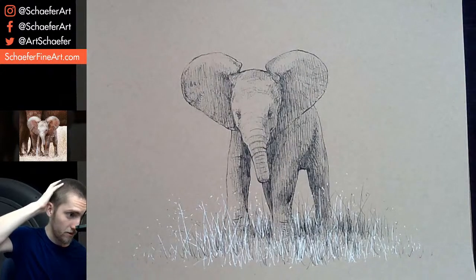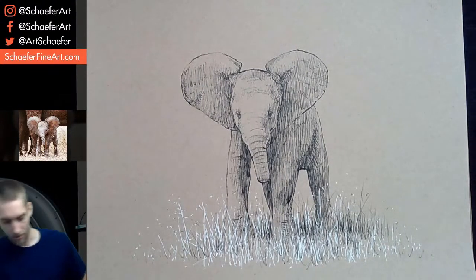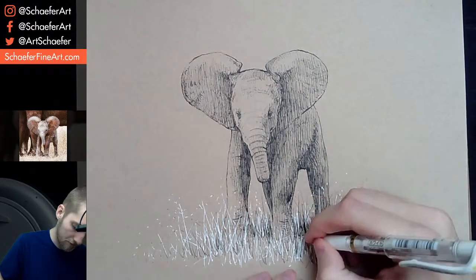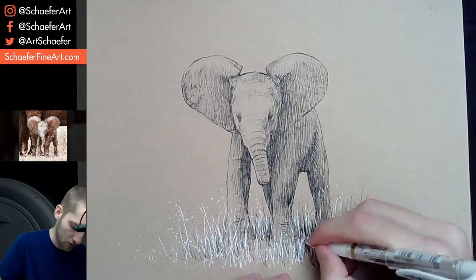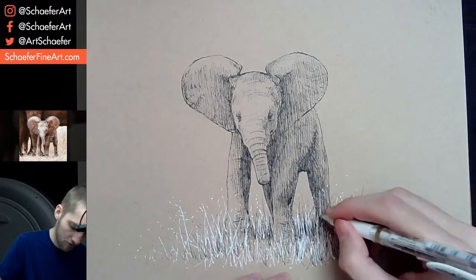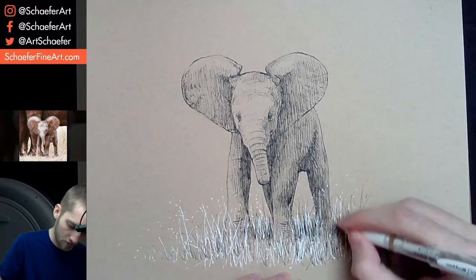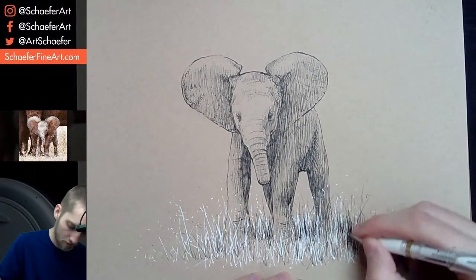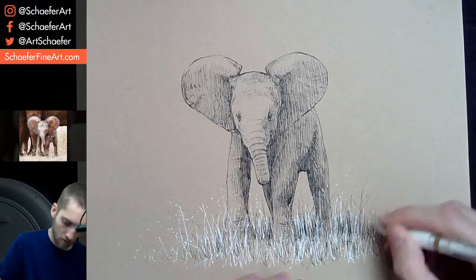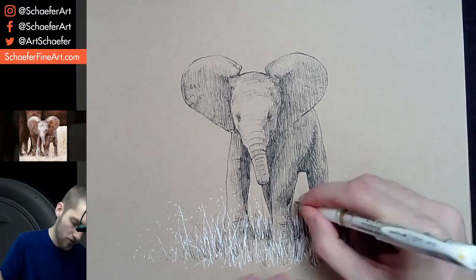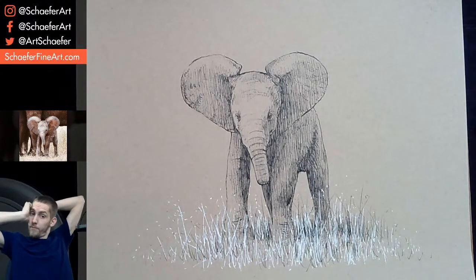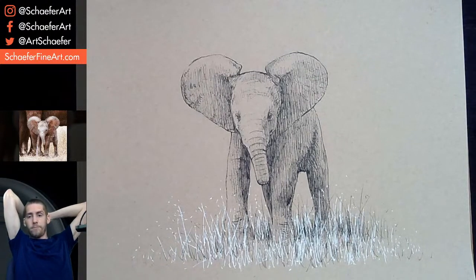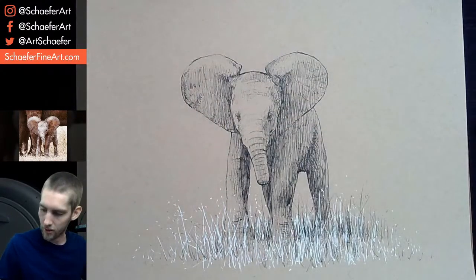Tape. Okay. Stupid white pen. Okay, there we go. Come on, draw a line. There we go. Should I try to do some small highlights with the lighter gel pen?